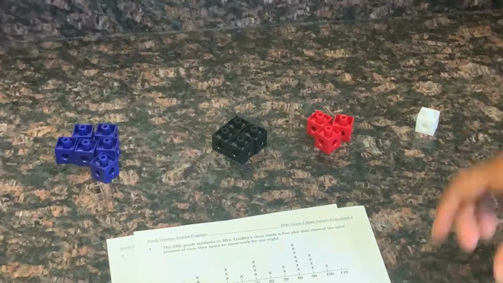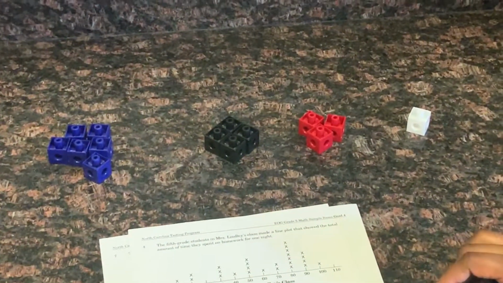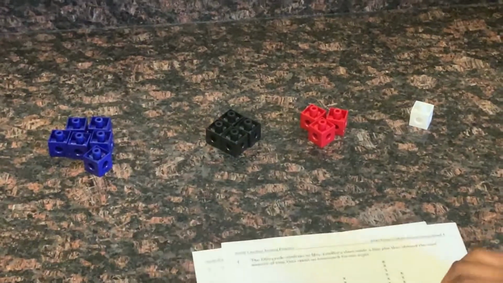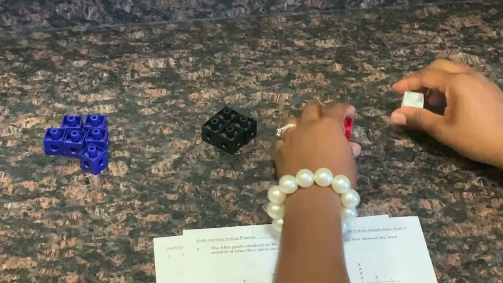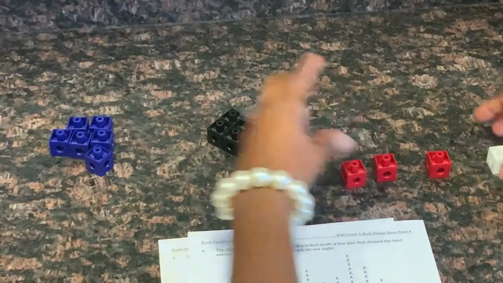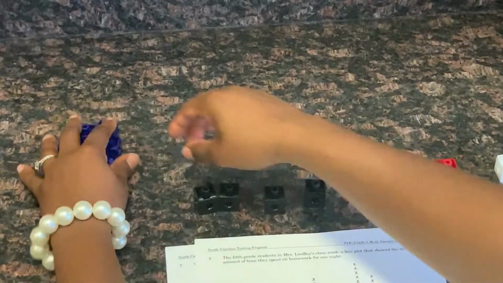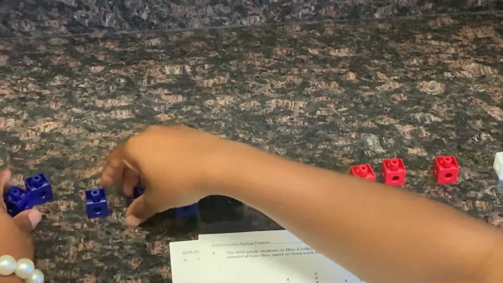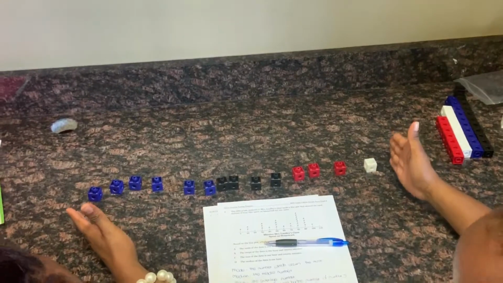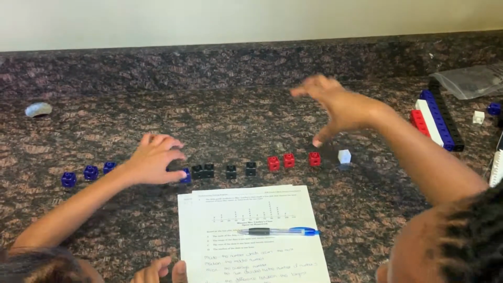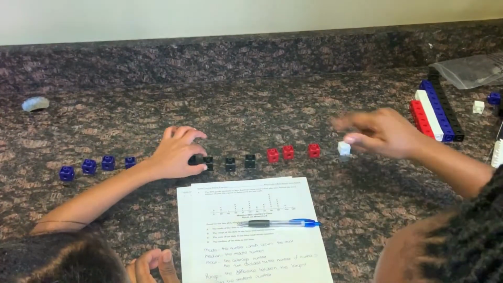And so we also talked about the median. The median is the middle number. So with these counters right here, if these were all our numbers, right? We would line these up. Now with numbers, you're going to go in order from greatest to least. But since this is our visual and they're not really numbers, these are just some cubes, right?